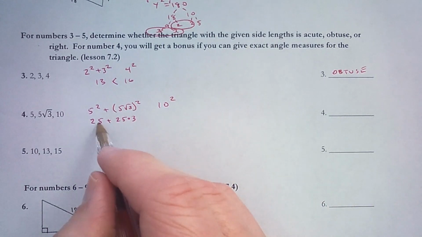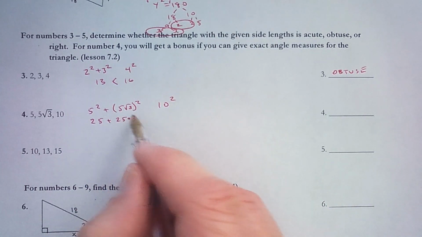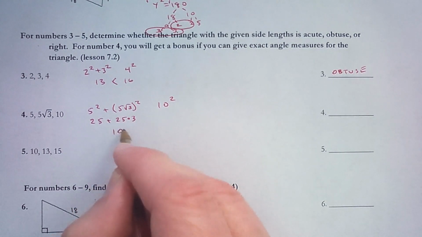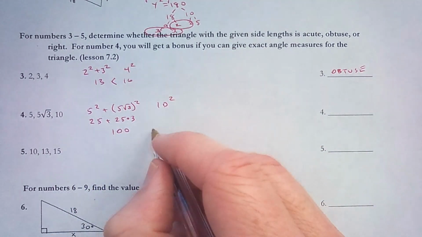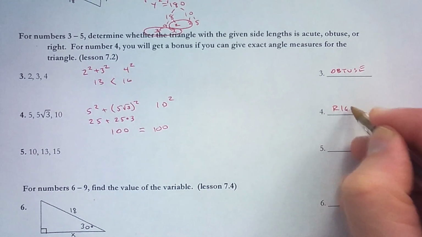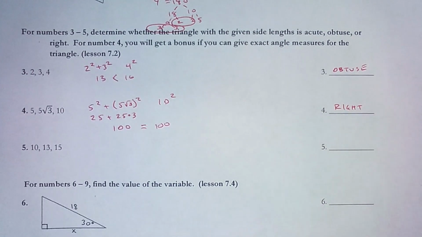Okay, so that's 25 plus 25 times 3, which is 75. 25 plus 75 is 100. 10 squared is 100. These are equal. That means this is a right triangle.